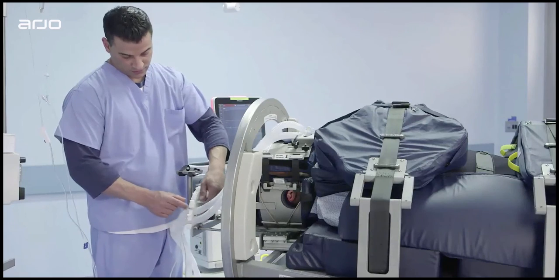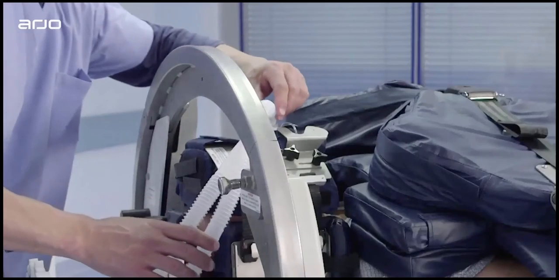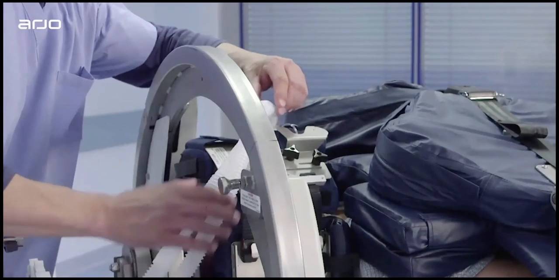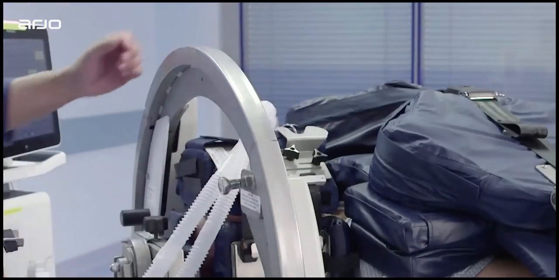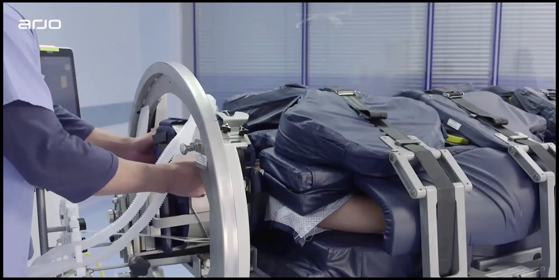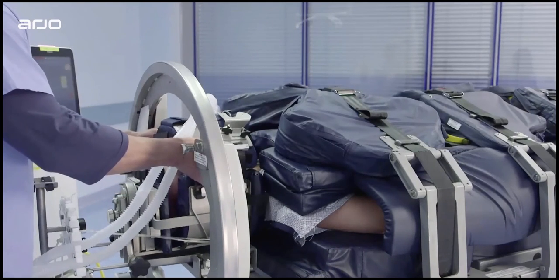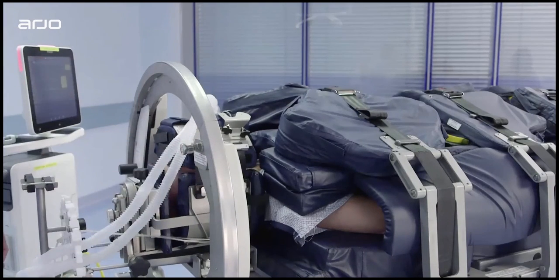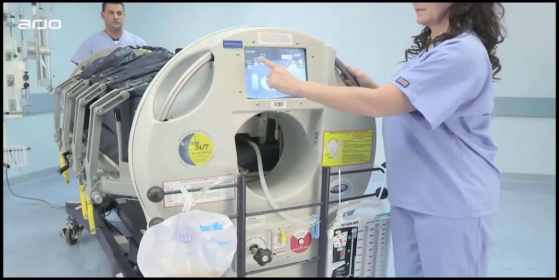Second, examine the patient's airway. Ensure the endotracheal tube, ET tube, and the ventilator tubing are secure and have adequate slack to avoid pulling or twisting during a full rotation. Once the airway is assessed to be adequately secure, press the Check Airway button.